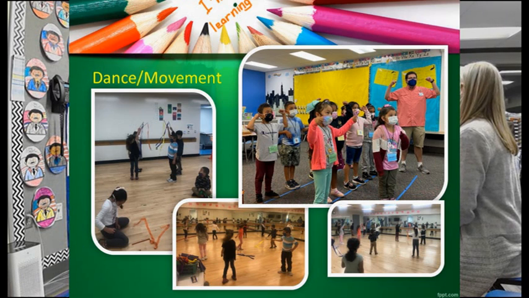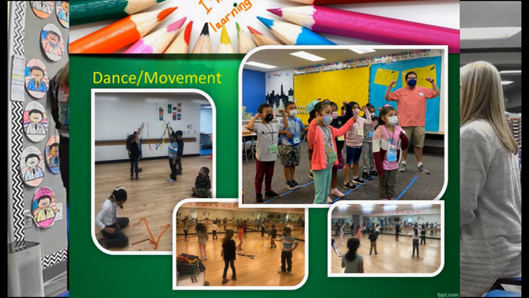Well, if you have music, you have to have dance, right? You got to move to the music, and we also try and incorporate it with other things. So this is my classroom, and you can see from the poster that we were learning about whales, and we're learning about migration.